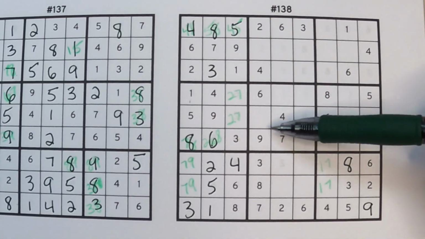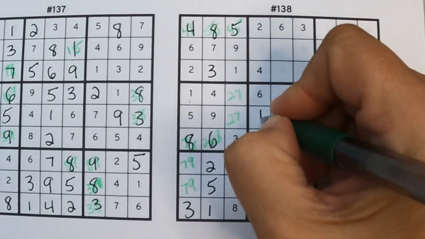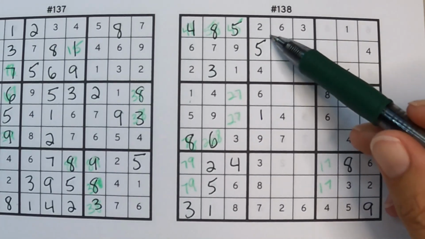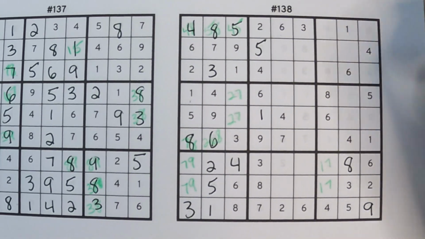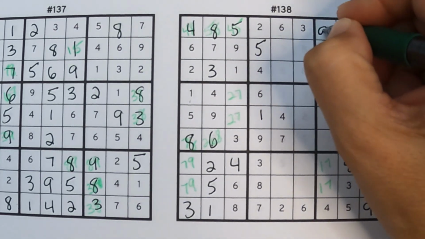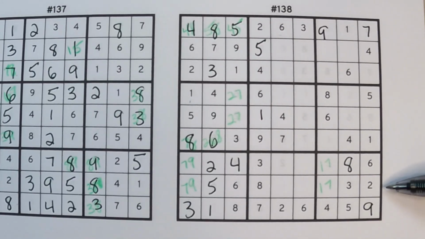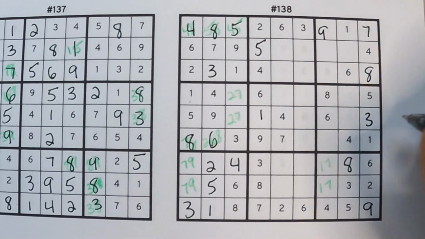For this column, we're missing 1 and 5. We've got a 5 here, so 1, 5. For this top row, we're missing 7 and 9. We've got a 9 here, so 7, 9. For this column, we're missing 3 and 8. We've got a 3 here, so 8, 3.